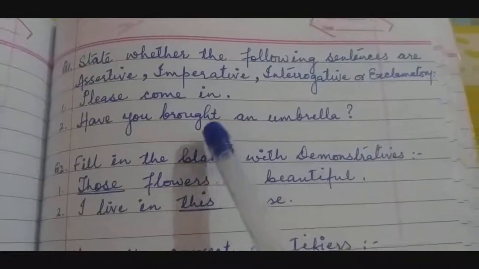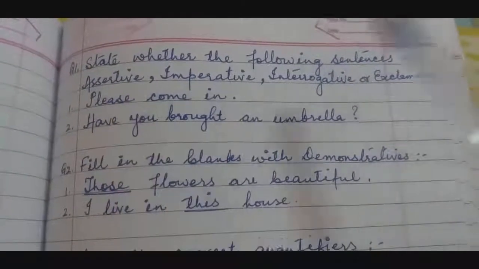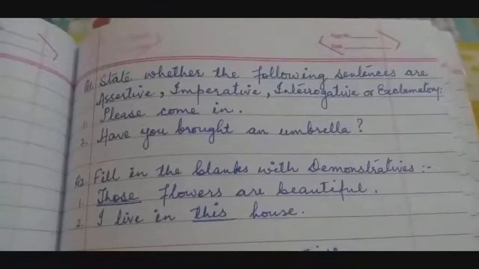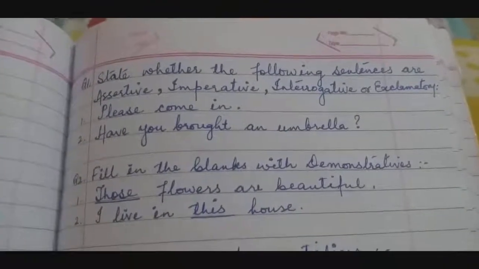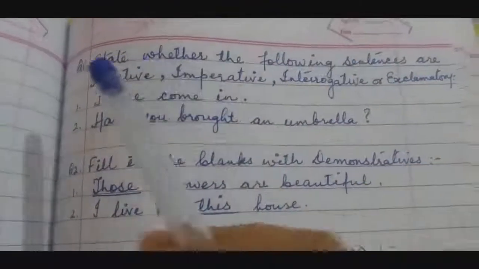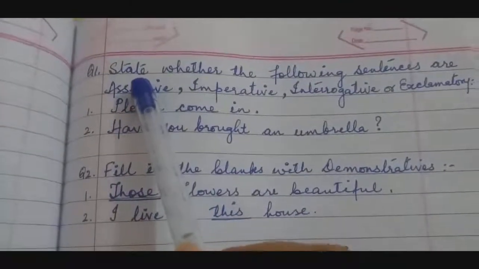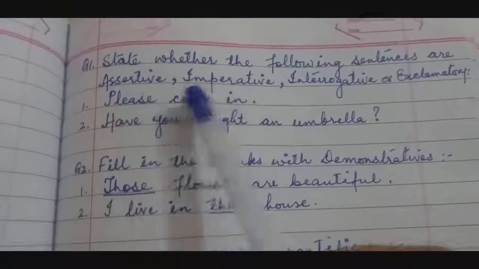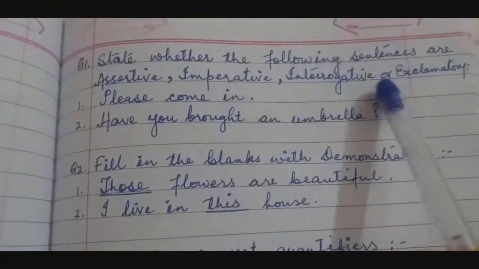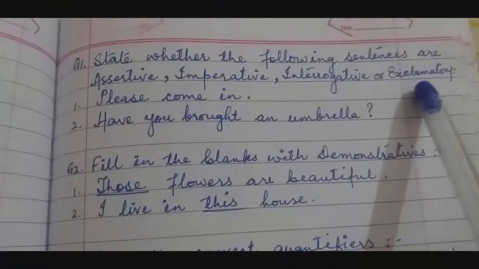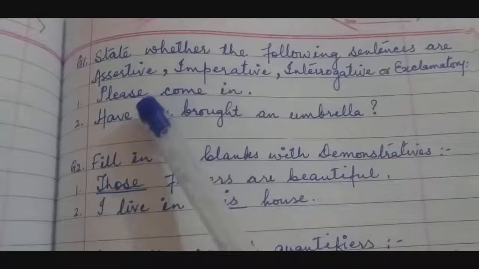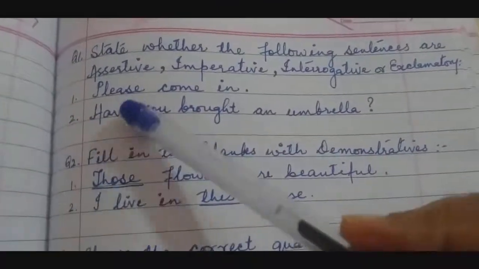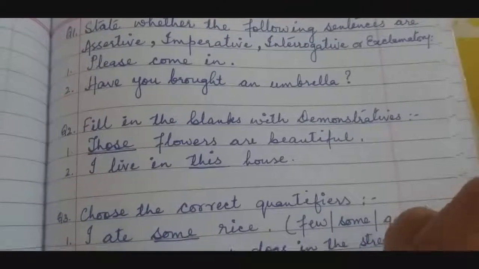Okay, so now let us have a quick look at the revision work. Number 1. State whether the following sentences are assertive, imperative, interrogative, or exclamatory sentences. Here I'm just giving you one or two examples. This is just rough revision work.